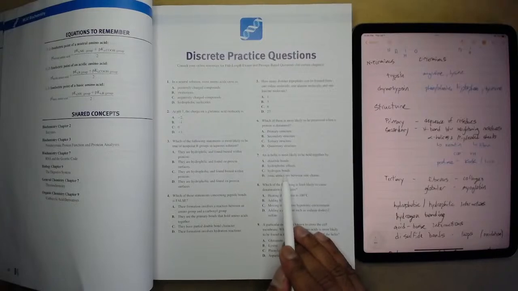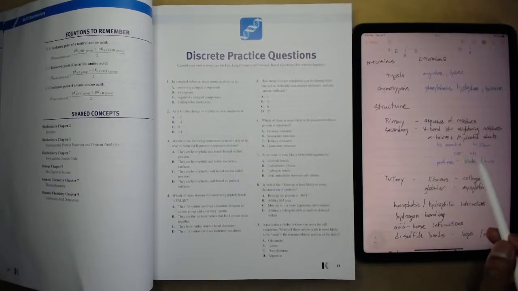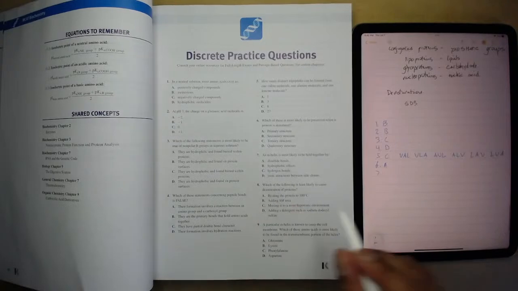The alpha helix structure is due to hydrogen bonds between a carboxylic acid group and an amino group 4 peptides down, right? So that's the hydrogen bond. C.